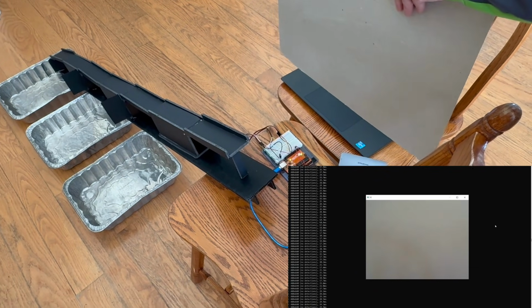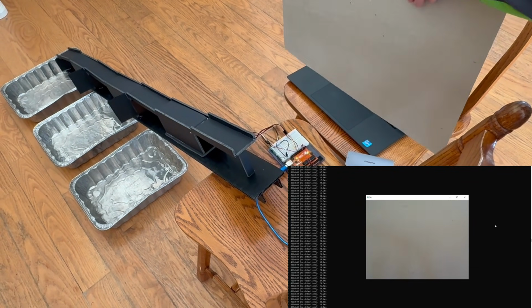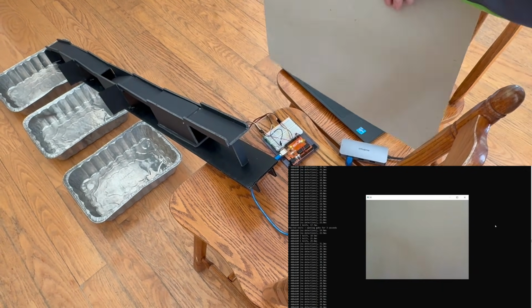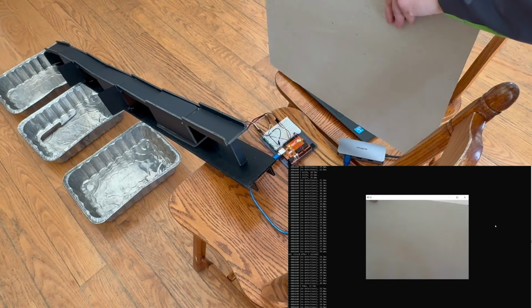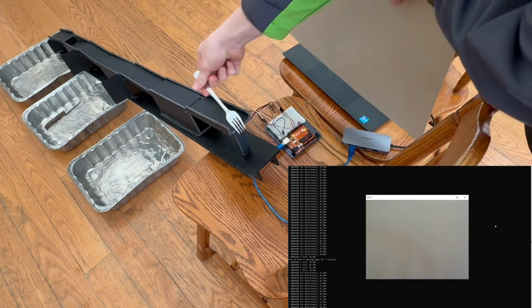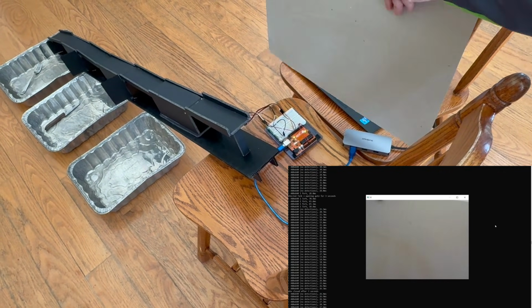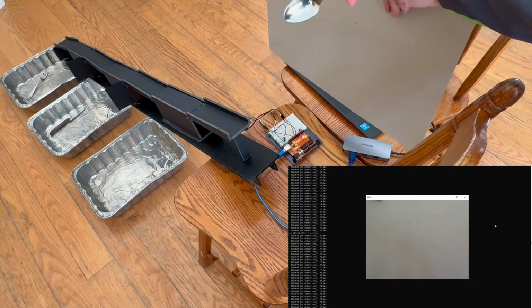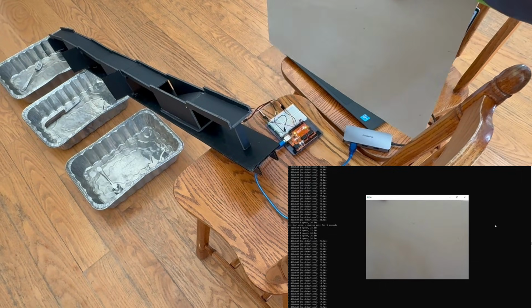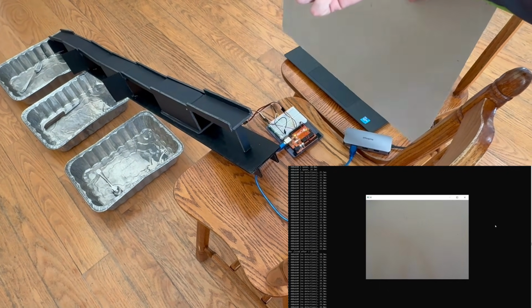Yeah, it's on. Well, here's my test. So you can see I'm holding the cardboard in front of the camera, and I put my knife in front of the camera. It's detected automatically and slides down the slider through the gate and into the bin. Again, the same with the fork. Our last is the spoon, which is detected and again slides down into the bin.